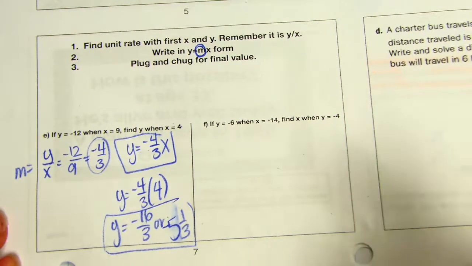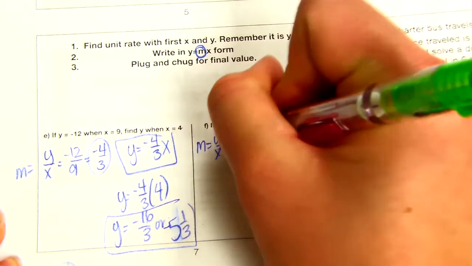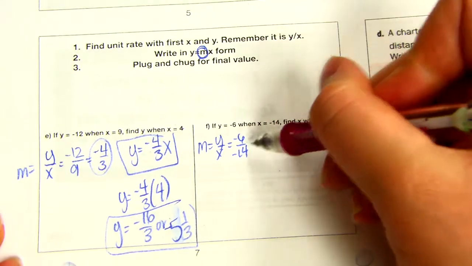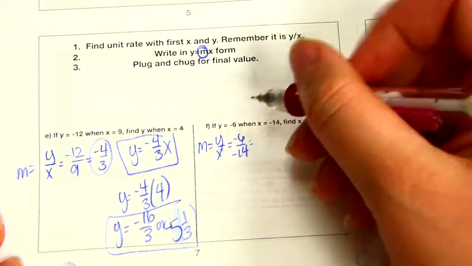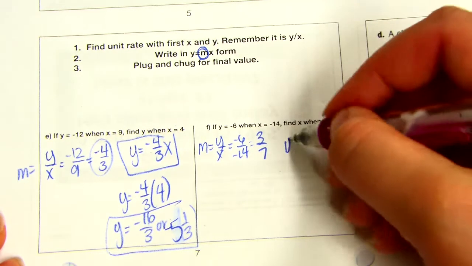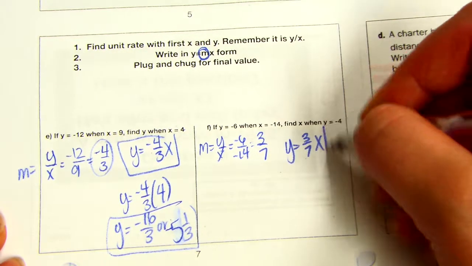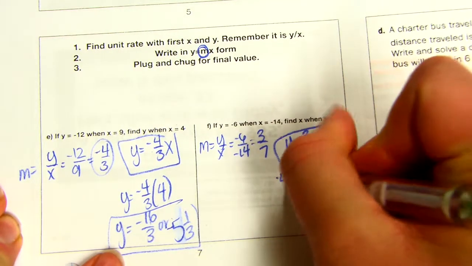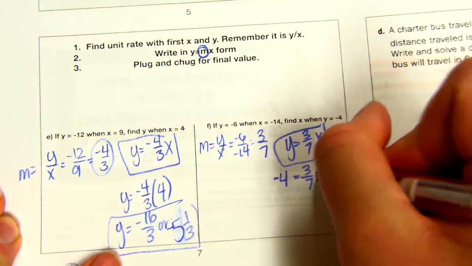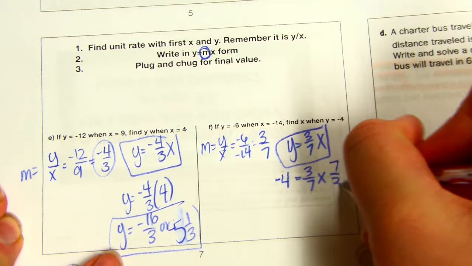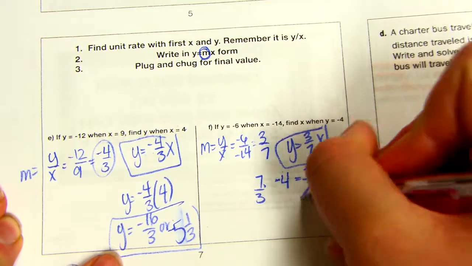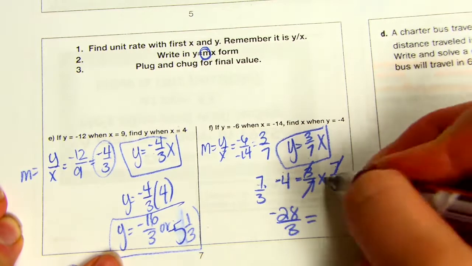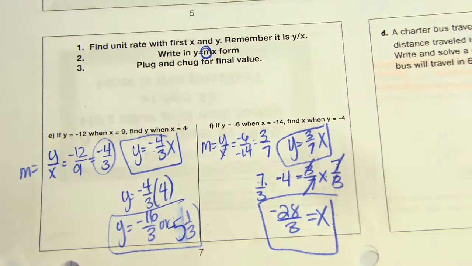Letter F, first rewrite it as y over x. So that would be negative 6 over negative 14, which is a positive, negative divided by negative. We can simplify that to take a 2 out, 3 over 7. So the equation is y equals 3/7 x. But now it says find x when y is -4. So we plug in -4 for y and bring the rest down. To get rid of a fraction, we multiply by the reciprocal, which is 7/3. So 7 times -4 is -28/3, and that's what our x is. You could also simplify that into a mixed number as well.